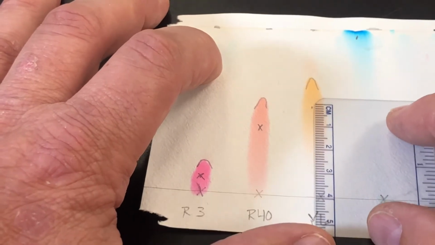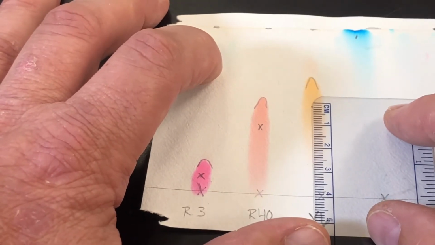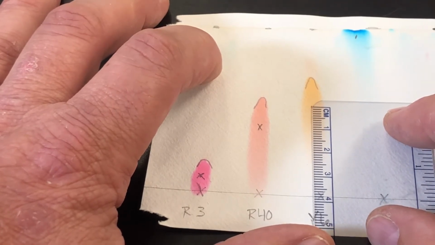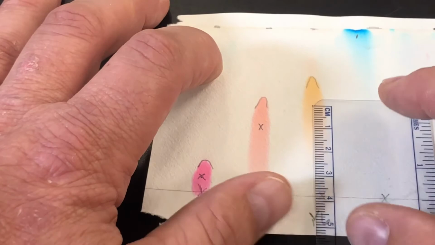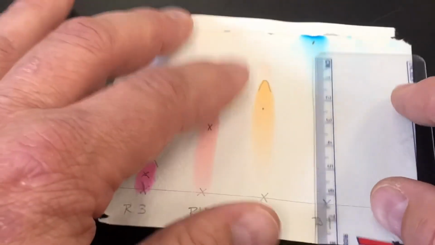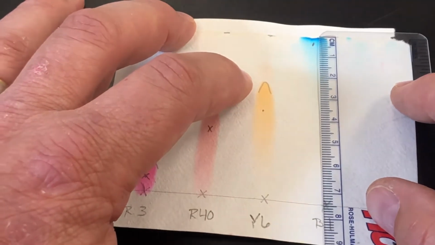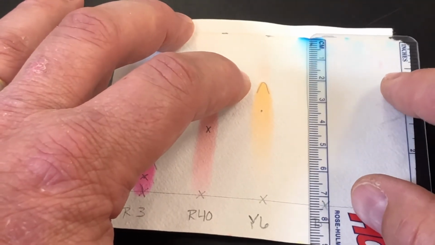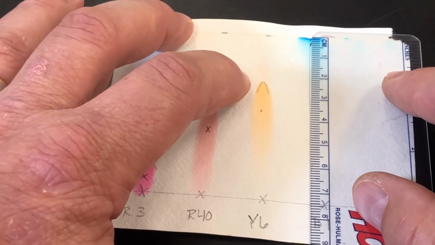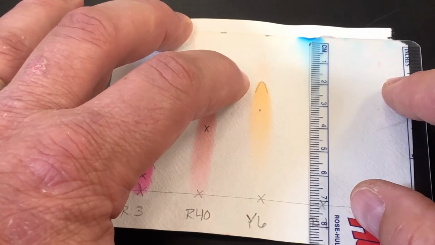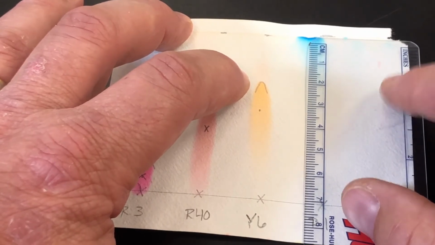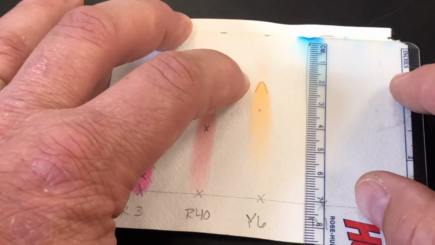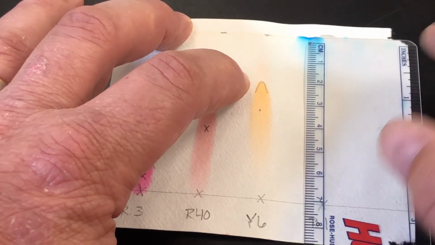And probably center mass is somewhere in here. This is just a guesstimate. I'm going to say it's about a 3.80. For the blue, we're going to see that the blue traveled 7.50. The very tip is 7.50. And if we did this center mass of the depth of color and the average of it, then I would have gotten about a 7.10.